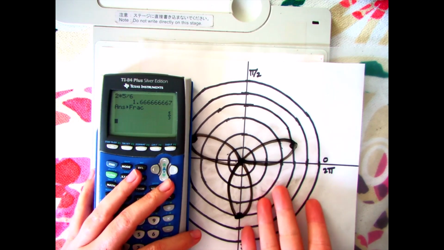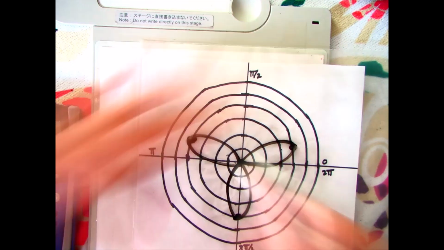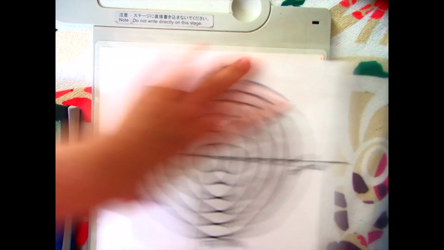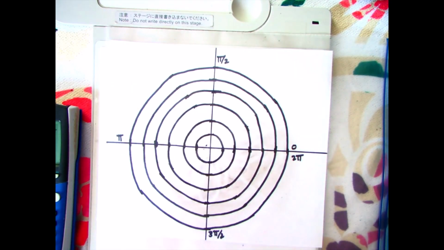I wish I could give all of you this graphing paper. Hopefully you have a printer. Hopefully your parents make more money than I do. But if not, you can make your own.